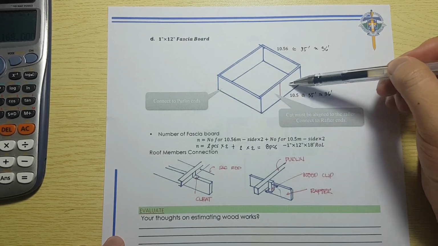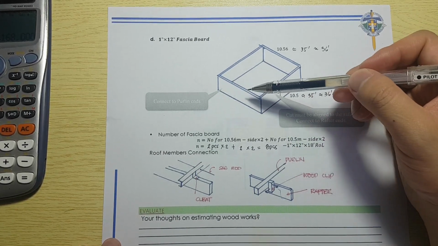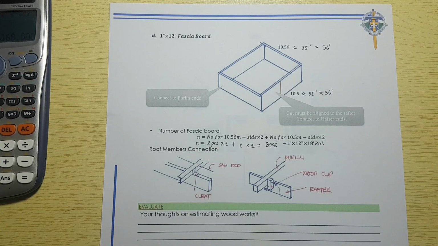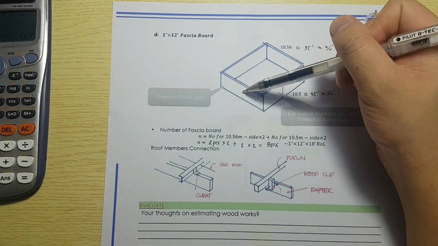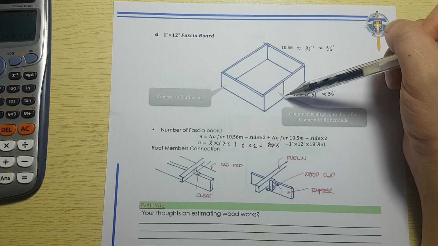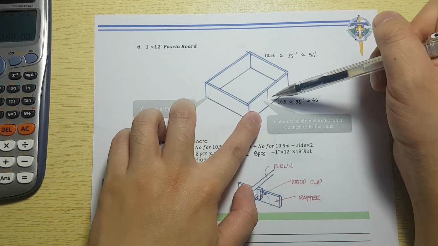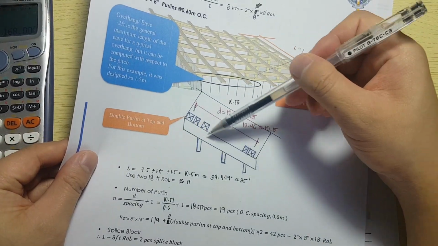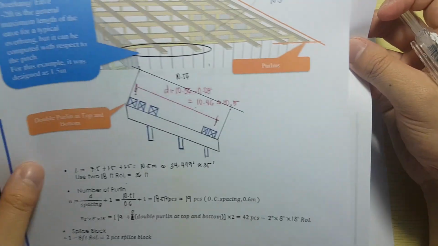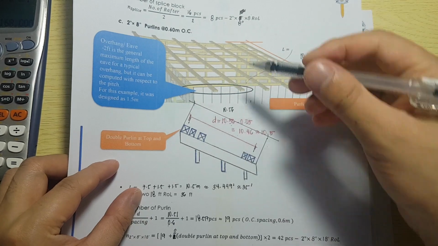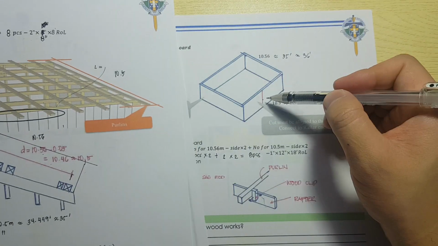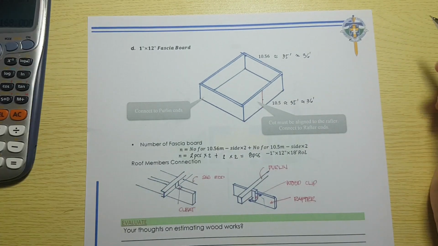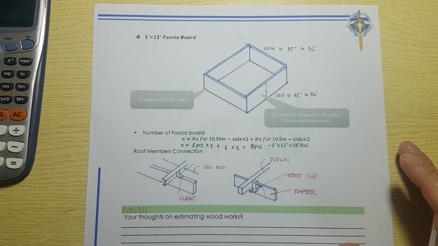For this one we have the rafter. This one is the rafter. Yeah, rafter side din to, then rafter side din to. Okay? So for the rafter side dito, ito yung rafter side, then yung pababa nung rafter side ito. Okay? Doon natin ipapako. So we don't need splice block.